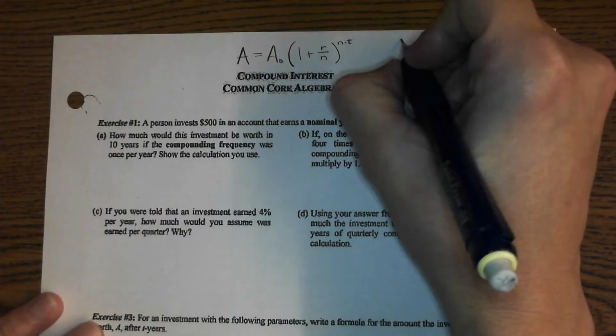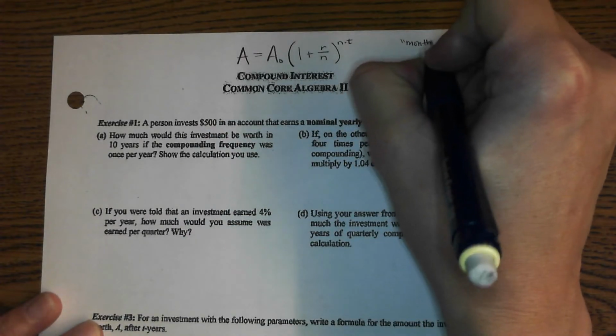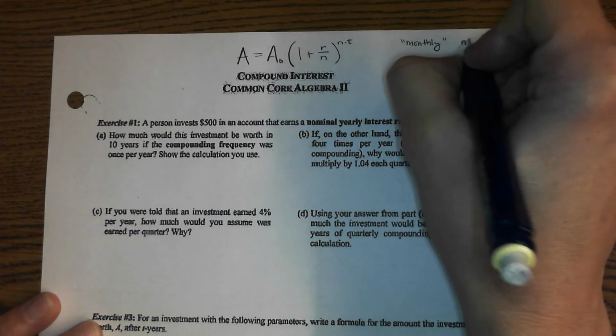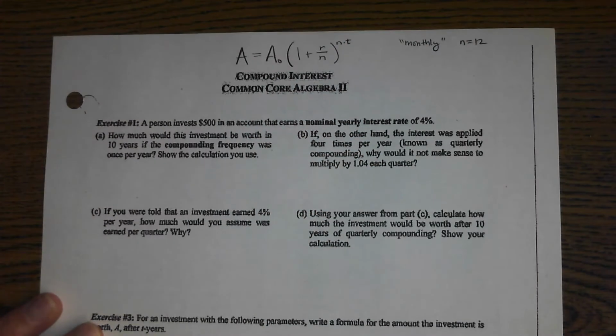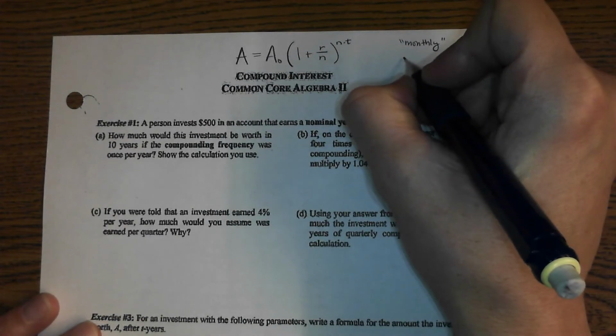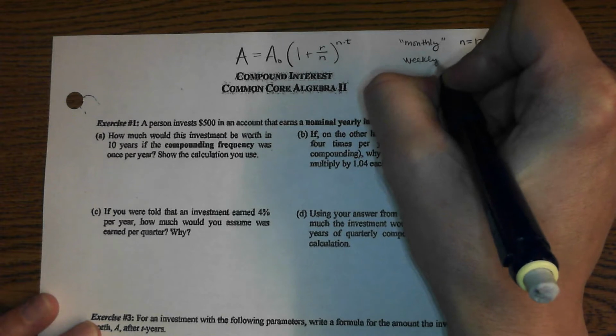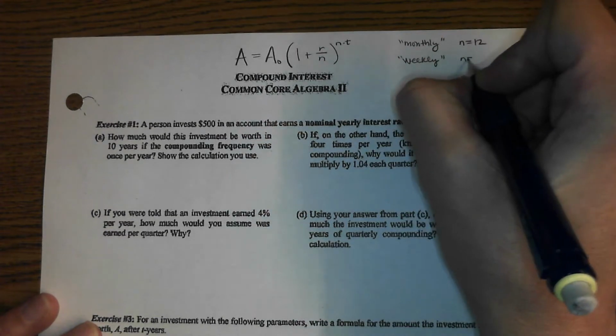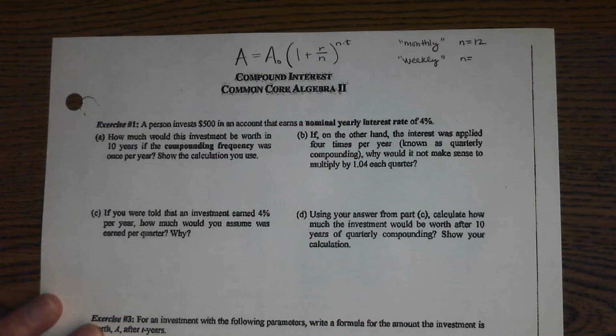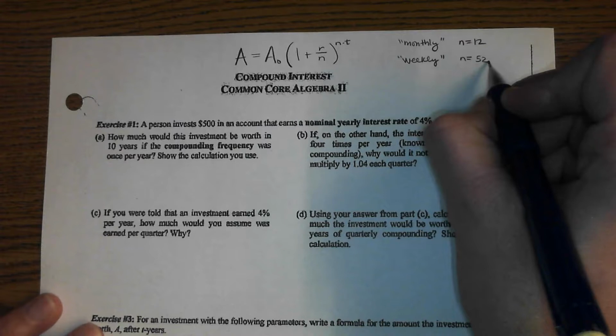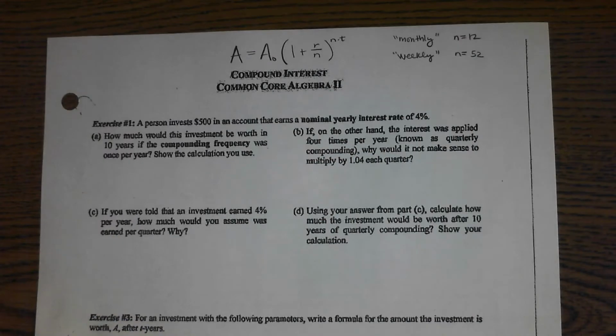So if you see the word monthly, that means N equals 12. If you see weekly, that means how many times in a year? 52 weeks in a year. You got a short year, Lucas. 52 weeks in a year. Yeah.